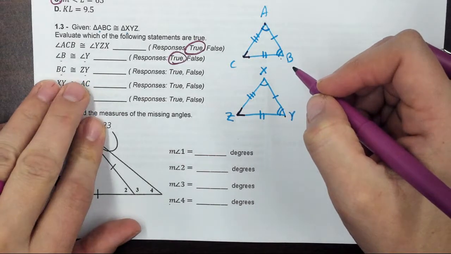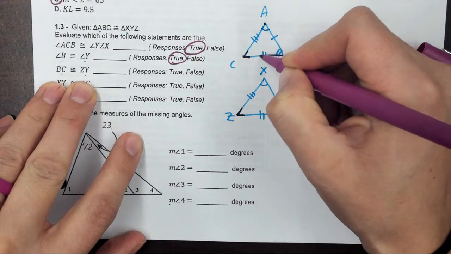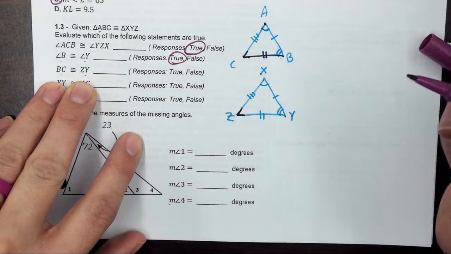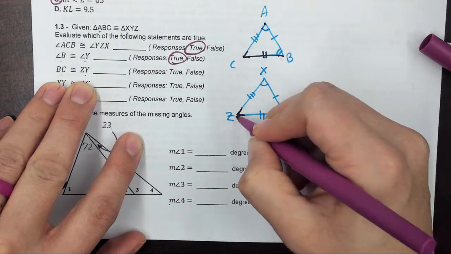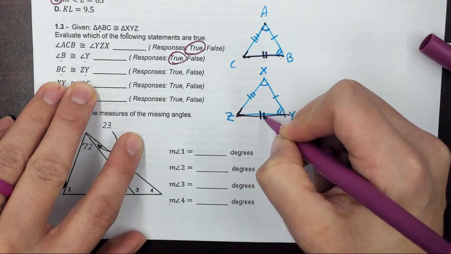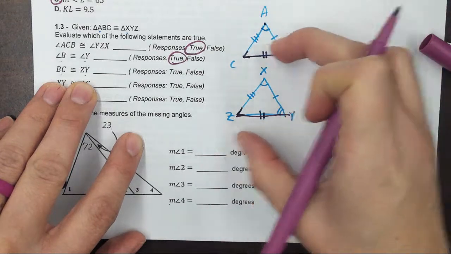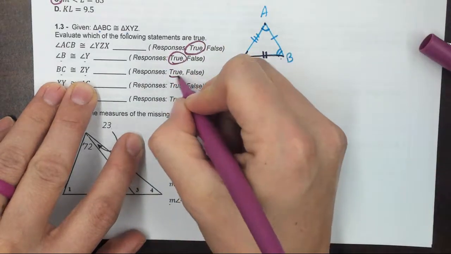BC and ZY. B to C is a double tick segment, and Z to Y is still the double tick segment. Now I know that they flip the order of the letters, but they are still talking about the same side, so that is true.